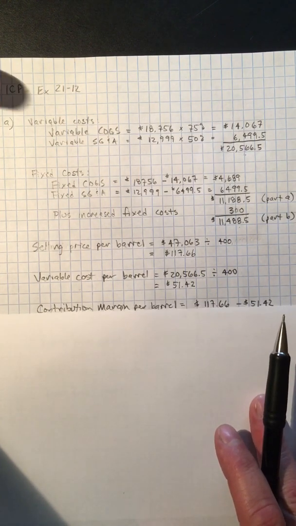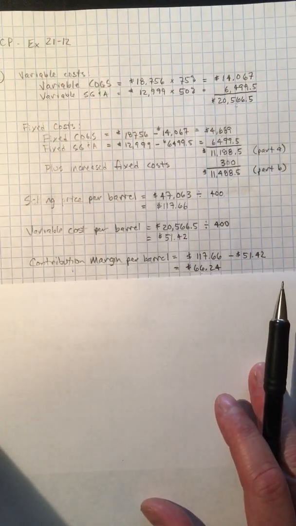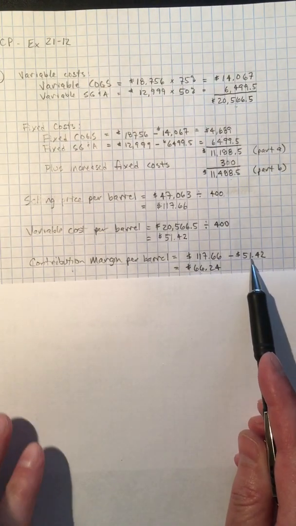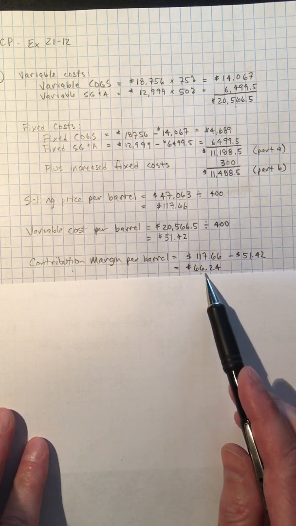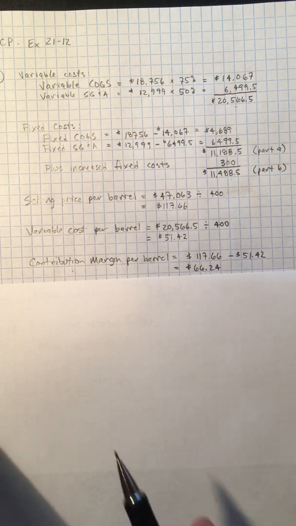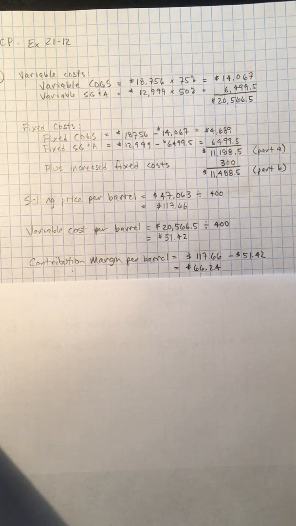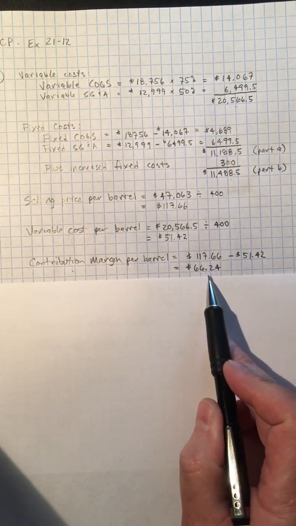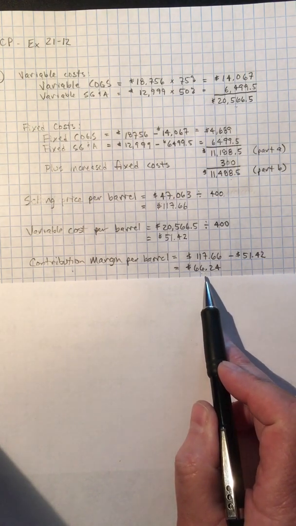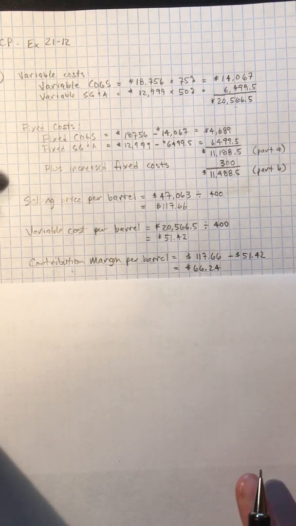So now I can figure out what my contribution margin is per barrel. It's the selling price minus the variable cost. $66.24 is the contribution margin per barrel. So each barrel I sell gives me $66.24 to help cover fixed cost and provide for a profit.